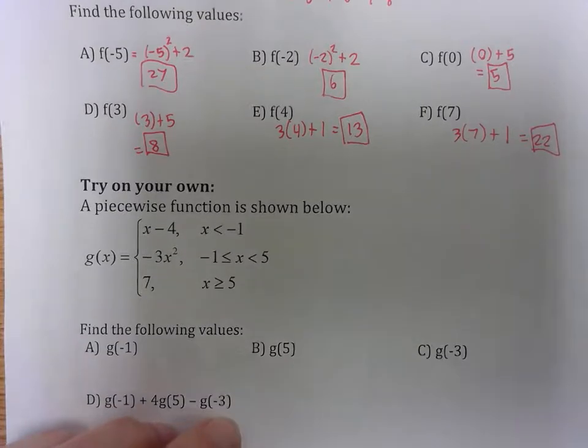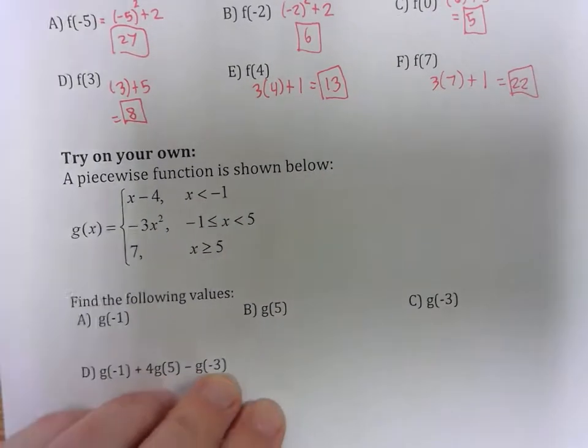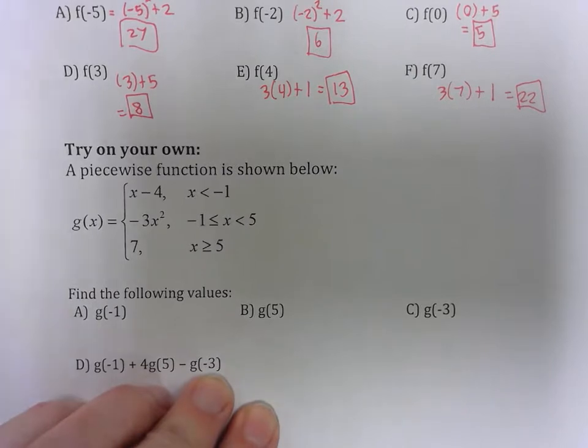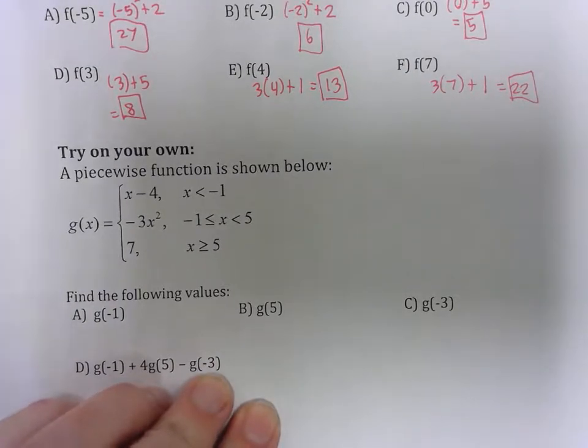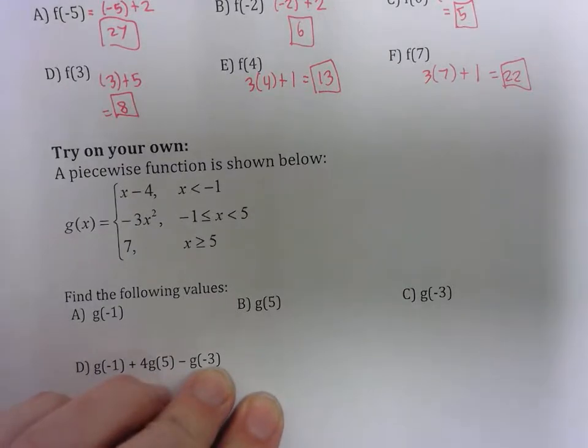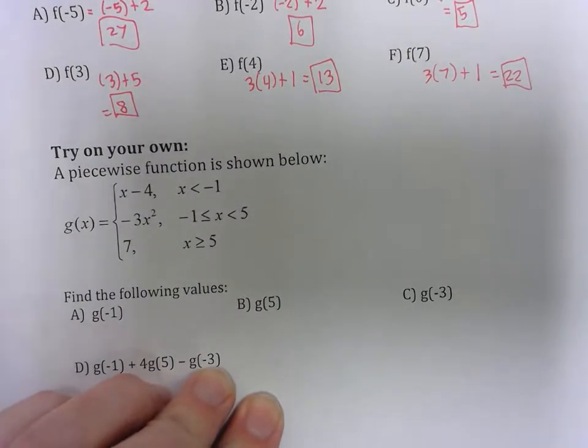Did you really pause it, or are you just copying down what I have on here? Come on, try the problem first, then pause the video, then check my answers. This is so you can learn it, not so you can copy me. I don't care what your notes look like.